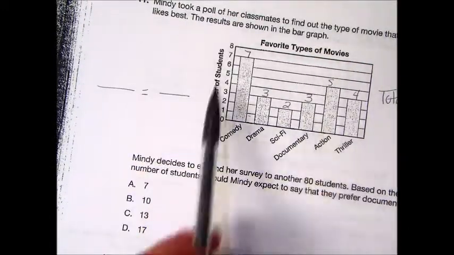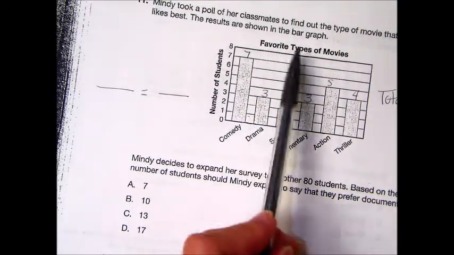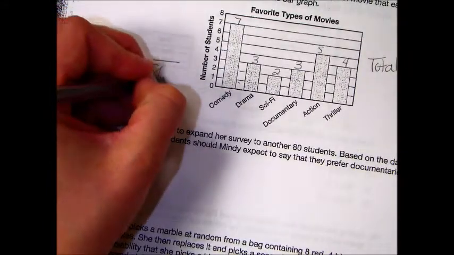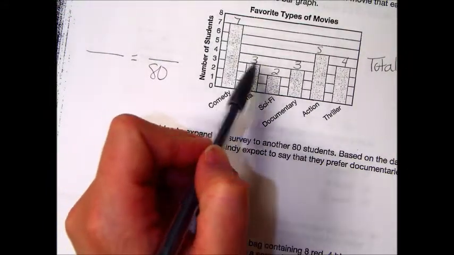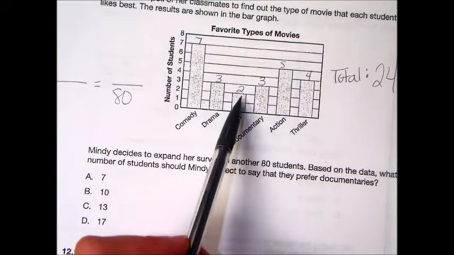So this is what Mindy found out in her favorite movie questionnaire, and she wants to expand it to another 80. So let's find out how many total. 7, that's 10, that's 12, that's 15, that's 24. I'm going to add those again in my head just in case. 9, 12, 14, 14, 20. So there's a total of 24 right now.